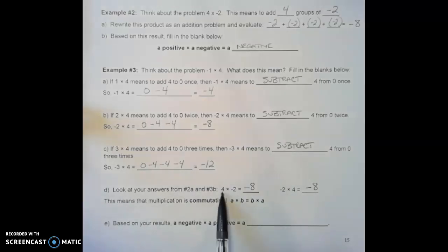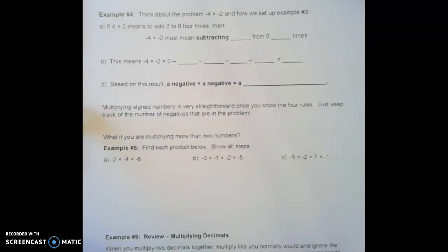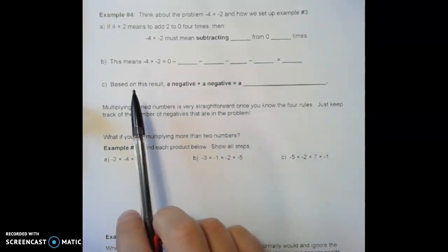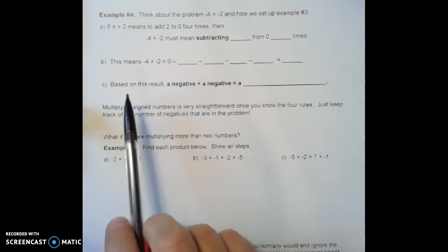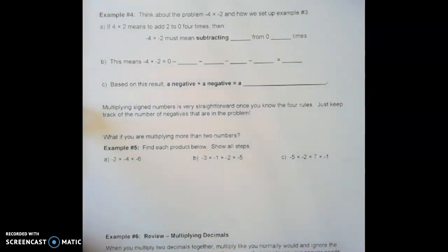So if a positive times a negative is a negative, if I just reverse the order, a negative times a positive will also give me another negative number. So based on your results, a negative number times a positive number will be a negative number. There's only one more case that we have to look at, and it's maybe the trickiest case, and it's a negative number multiplying a negative number. So let's take a look at example number 4 and see if we can figure out what to do here.